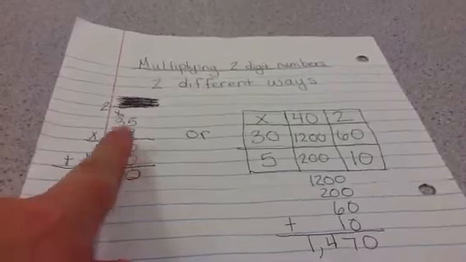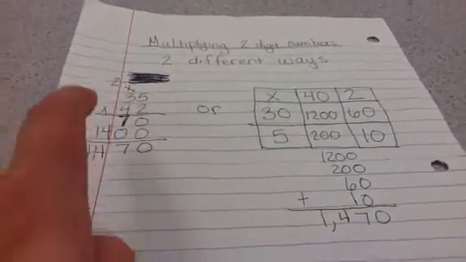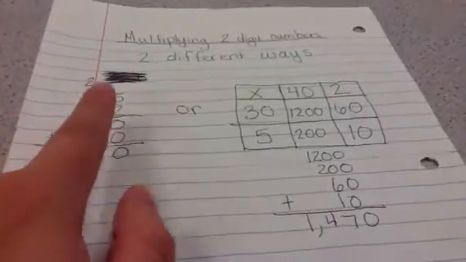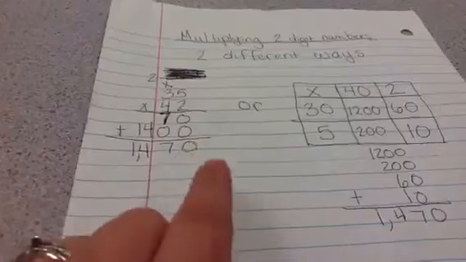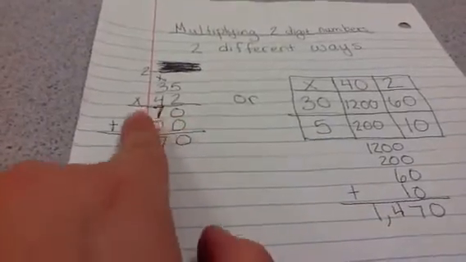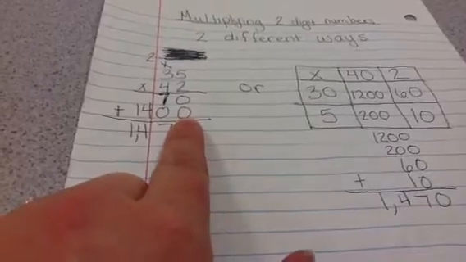And then you multiply the 2 times the 3 on top. That gives you 6, and you add 1, giving you 7. I then crossed out my 1 because I had already used it. Then I put a 0 here because we're moving into the tens place. So we need a 0 here as a placeholder for the ones.